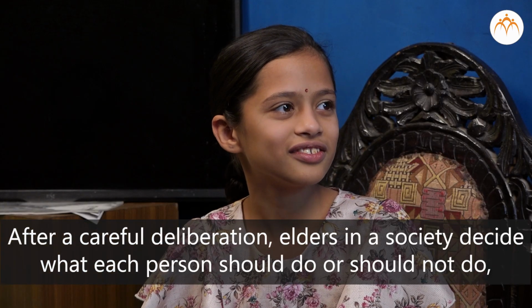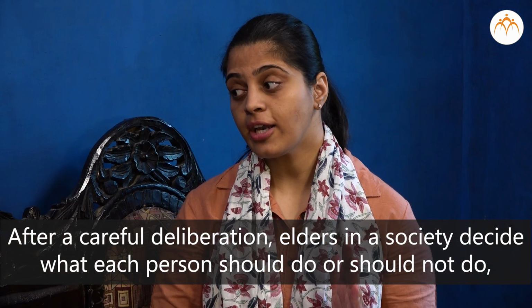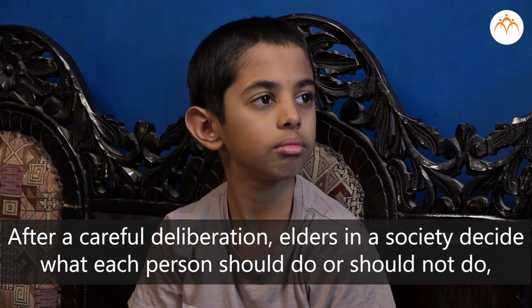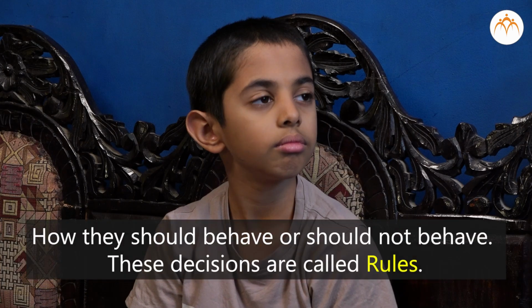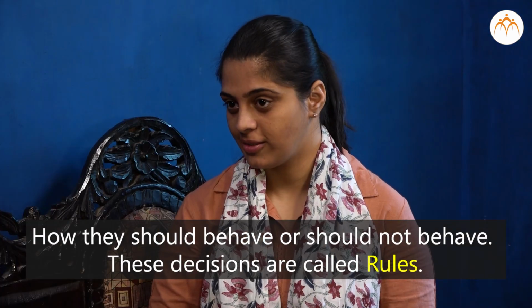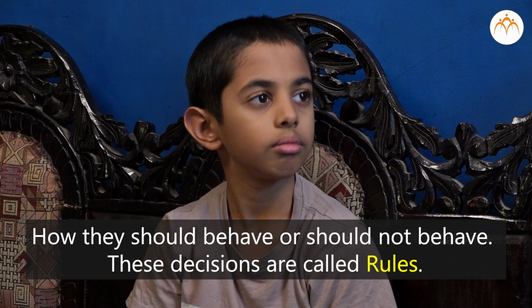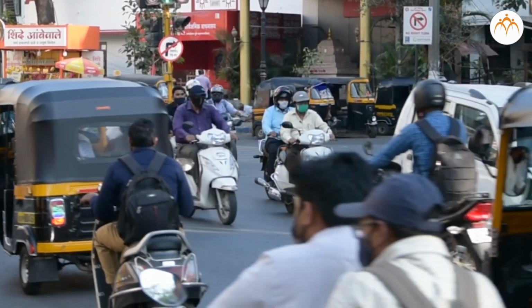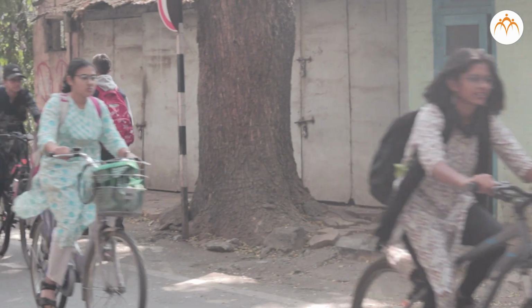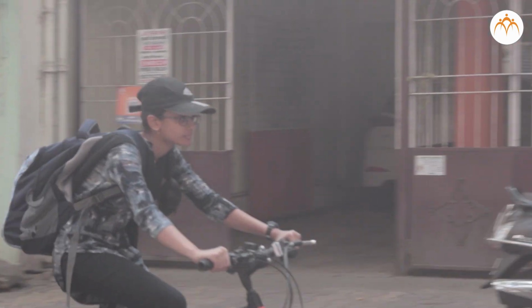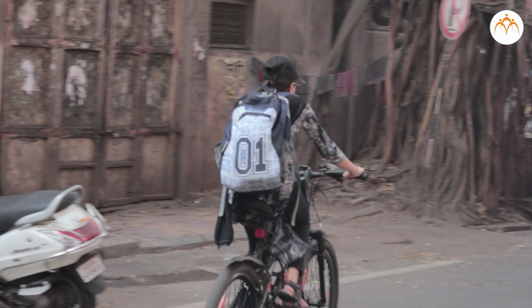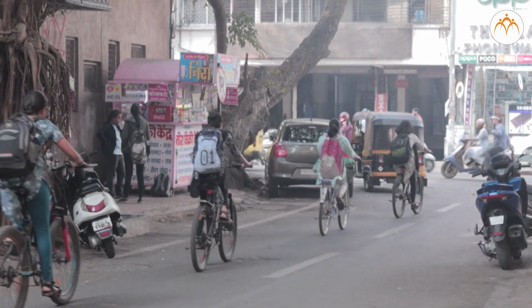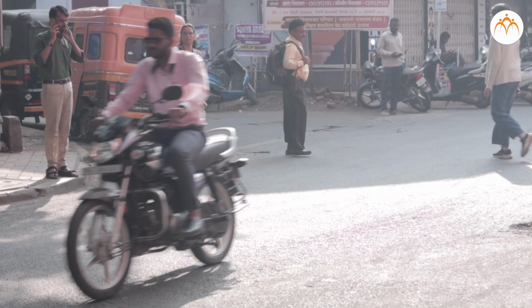So, after a careful deliberation, elders in a society decide what each person should do or not do, how they should behave or not behave. These decisions are called rules. For example, there are rules so that vehicles along the road should have smooth passage and you should also be able to walk safely. These traffic rules are for our safety. If we all follow them, we can avoid accidents and injuries.